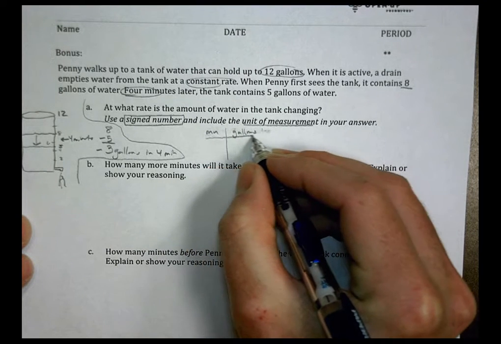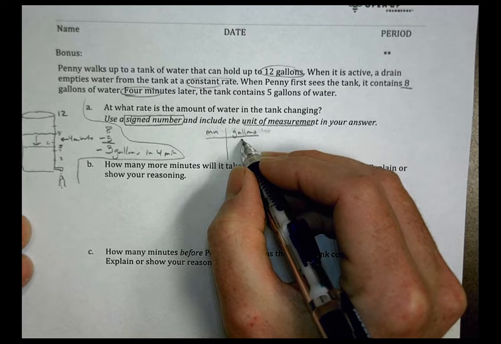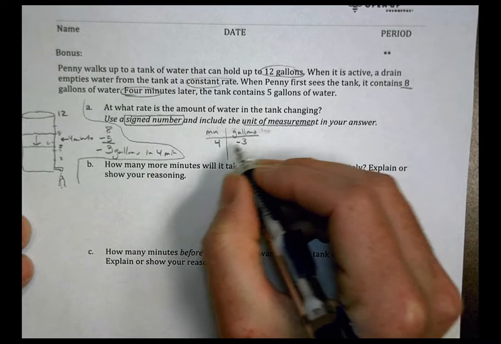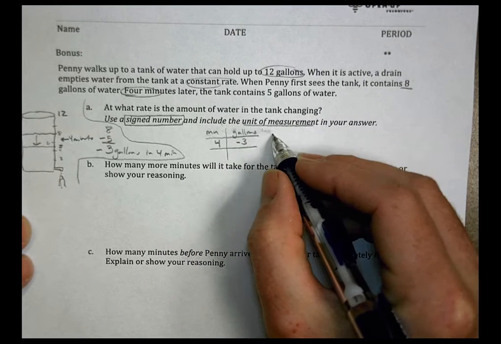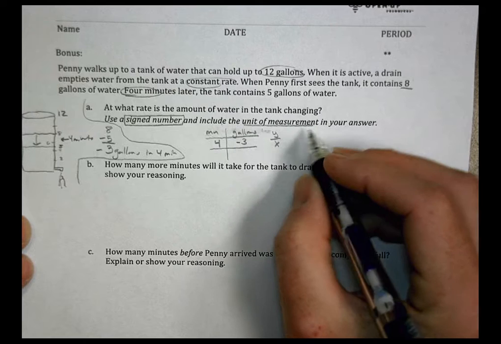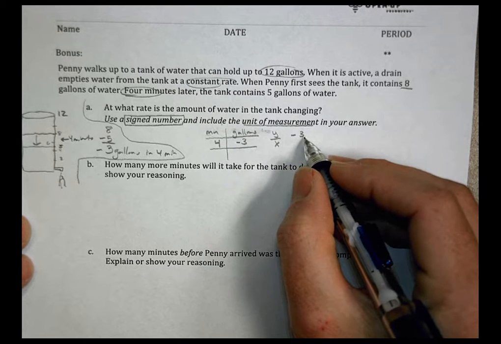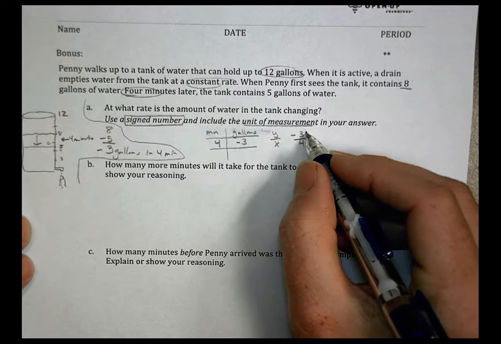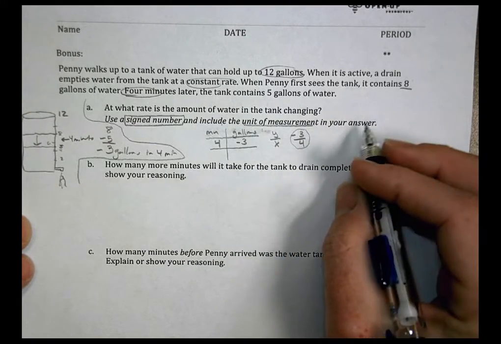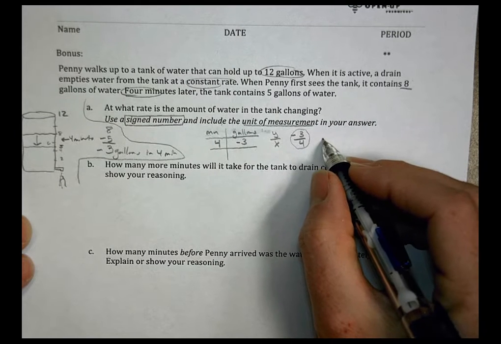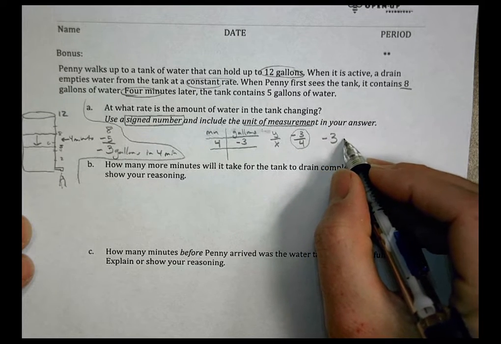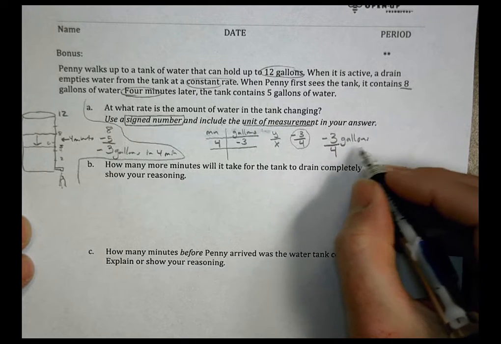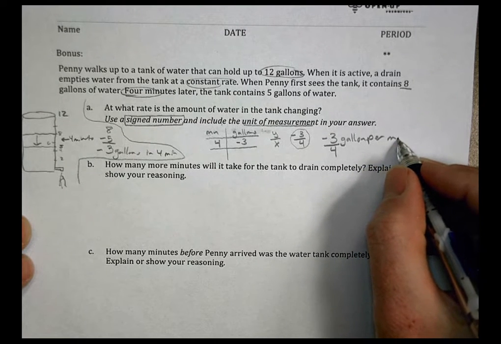Make a quick little t-chart here to say that we lost 3 gallons in 4 minutes. Okay, minus 3 gallons in 4 minutes. So as a rate, we would do y over x, which means we're losing 3 gallons every 4 minutes. Now, for a unit rate, y over x is negative 3 over 4, which means my actual rate would be we're losing 3 gallons, or I could say I'm using 3/4 of a gallon per minute.